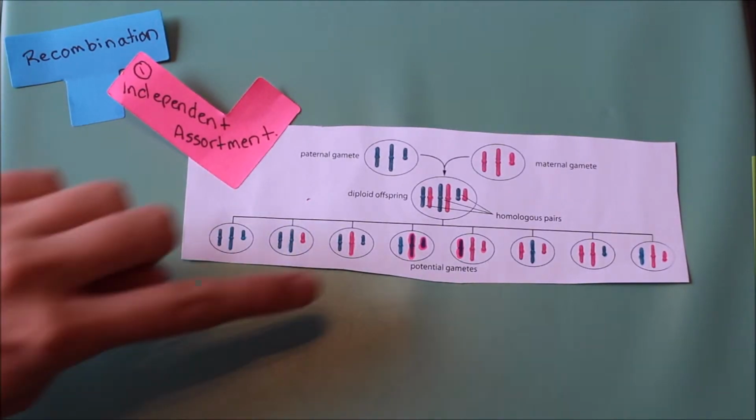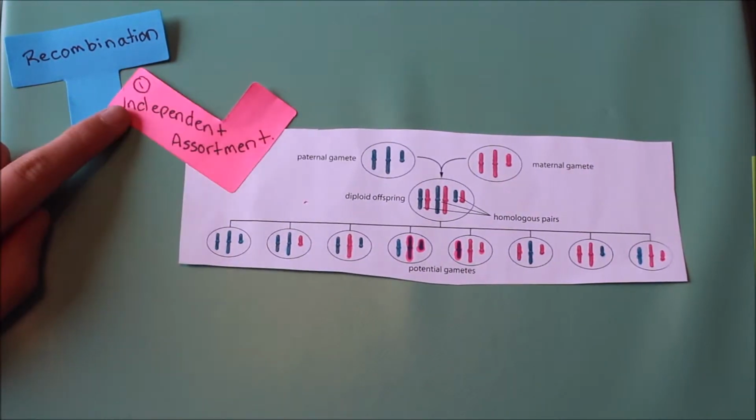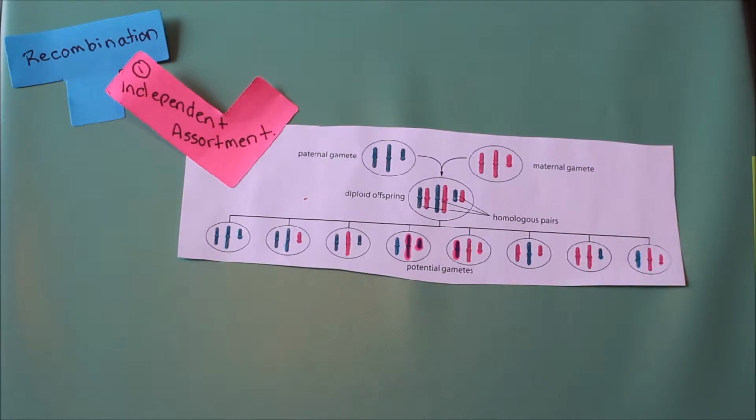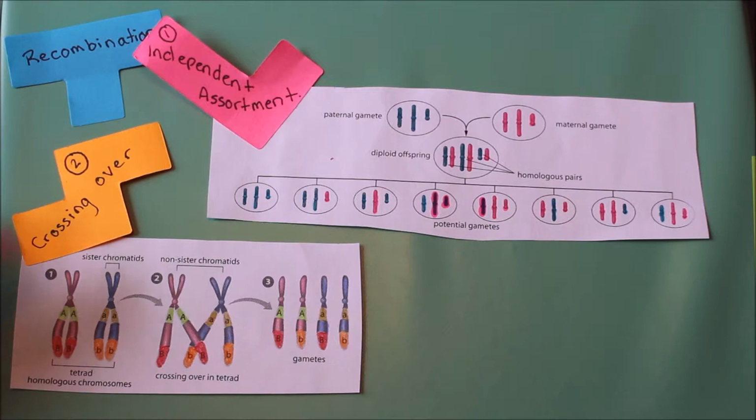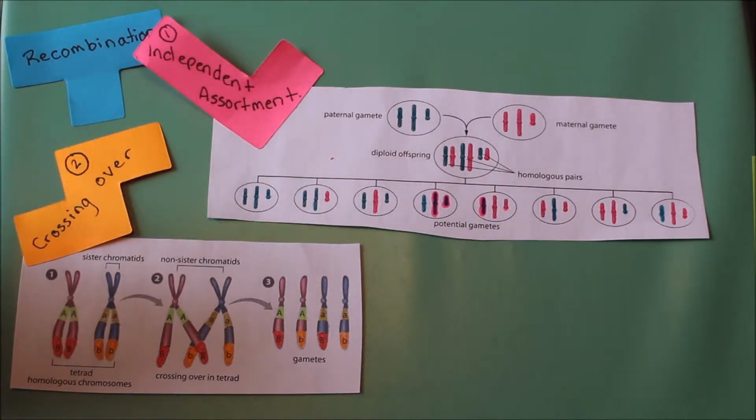During meiosis, genetic variation, i.e. recombination, is ensured in two ways. The first way is through the creation of gametes that carry different combinations of maternal and paternal chromosomes. This is what we call independent assortment. The second way is by the exchange of genetic material between maternal and paternal chromosomes. This is what we saw in that meiosis diagram, and this is what we call crossing over. Alright, so we're going to talk about these two processes in more detail here.